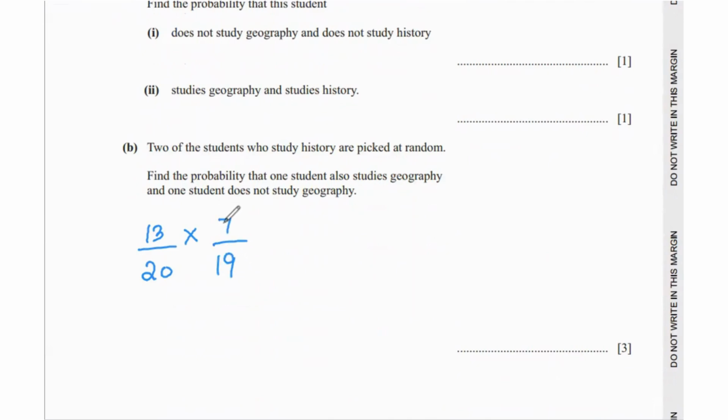The reason why it's 7 out of 19 is because we already picked one student out of the history circle that studies history and geography. So now there's one less student in the circle. So the probability of getting a student who studies history but not geography is going to be 7 out of 19 now.